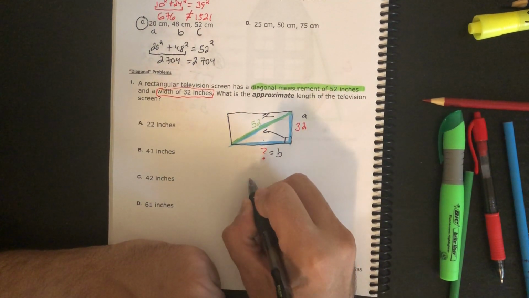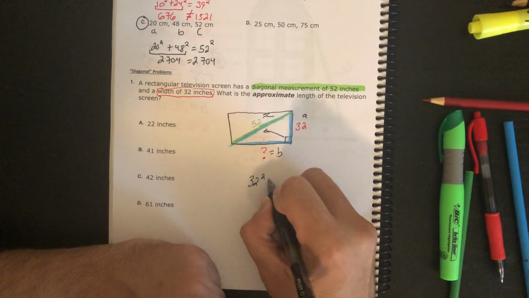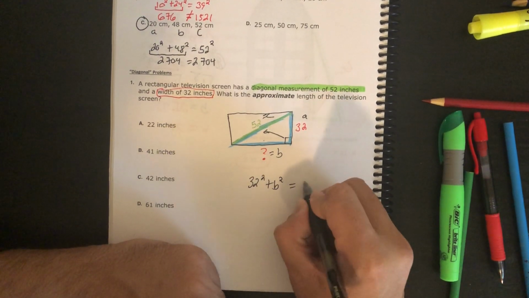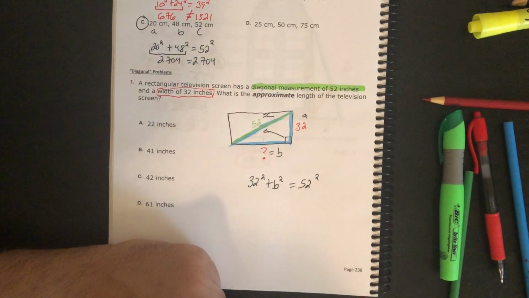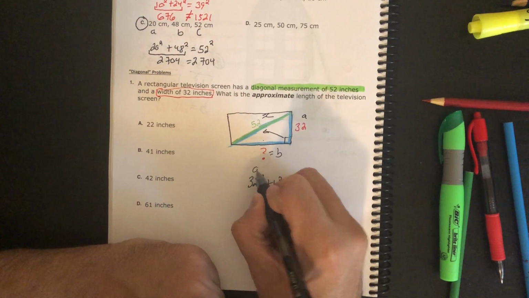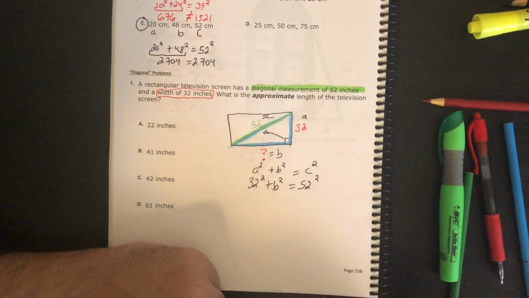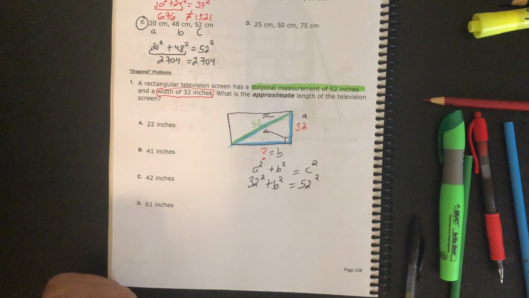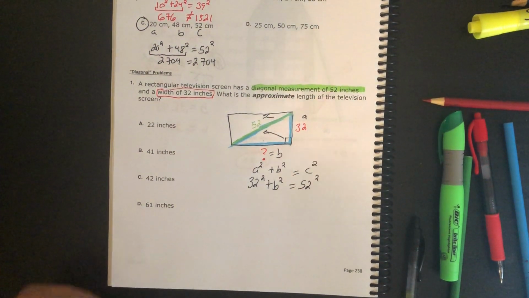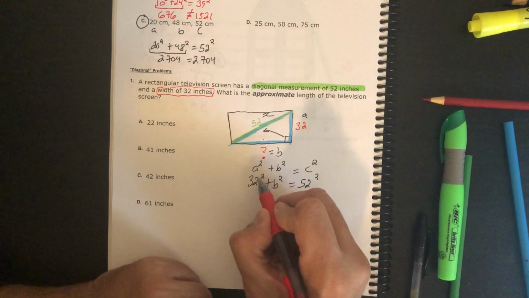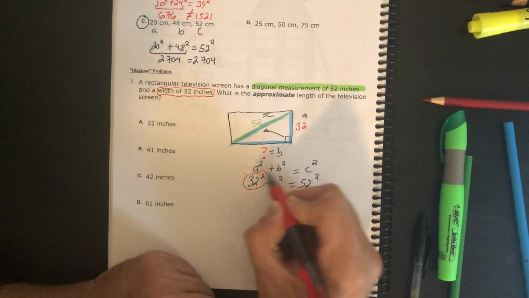So here we go. 32 squared plus B squared equals 52 squared. Because if you remember, the theorem says A squared plus B squared equals C squared. Okay. So first thing I need to do is jailbreak the 32 squared to the other side.